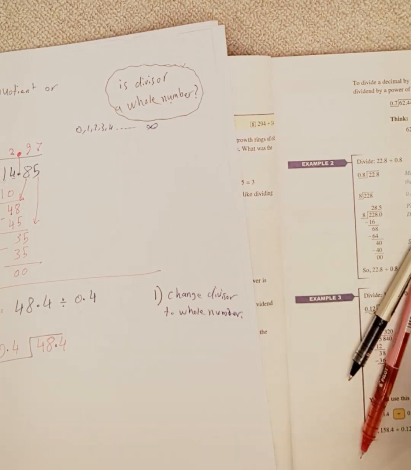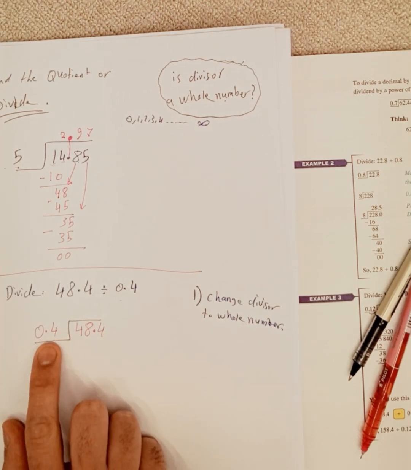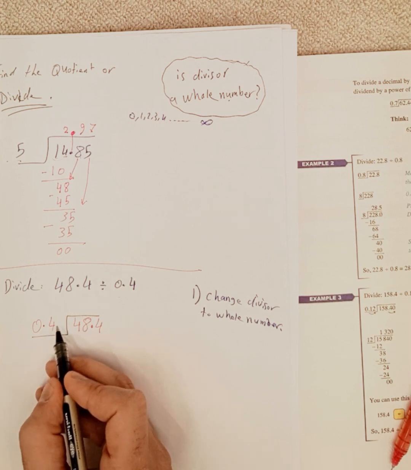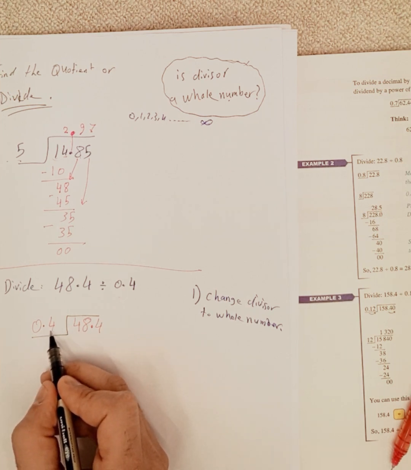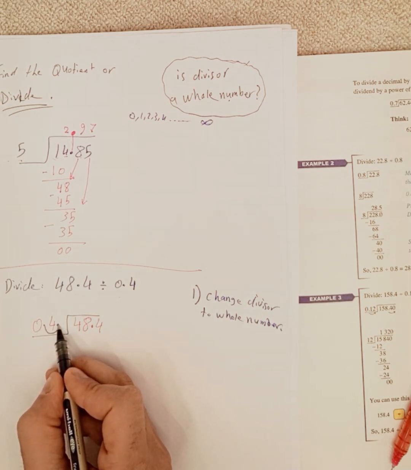How can we change our divisor to the whole number? By moving the point to the right, to the end of the numbers. Okay, so we have one decimal place, so that's where we're going to move the point to, at the end of the numbers. Right?